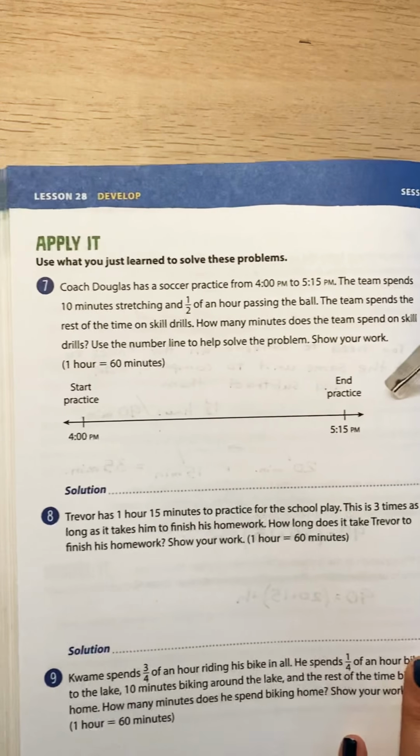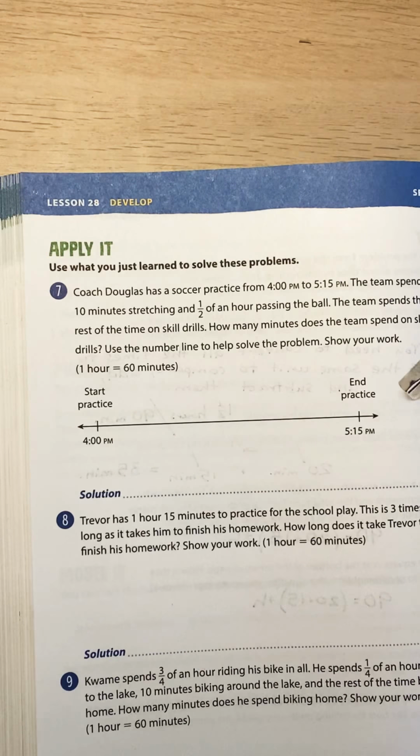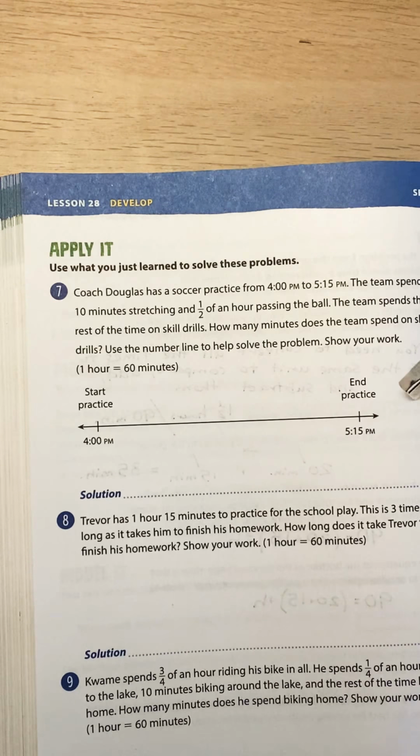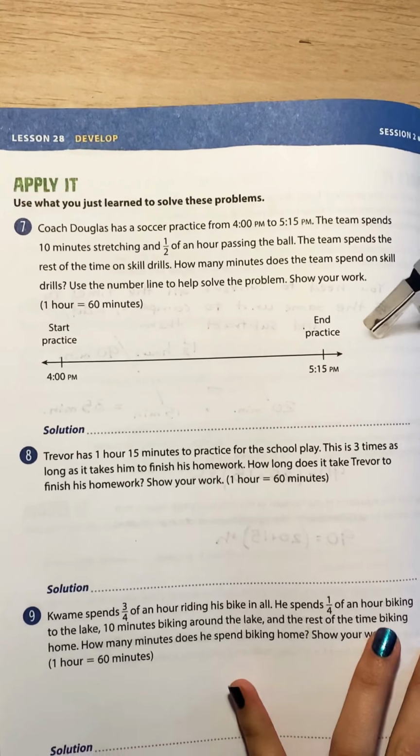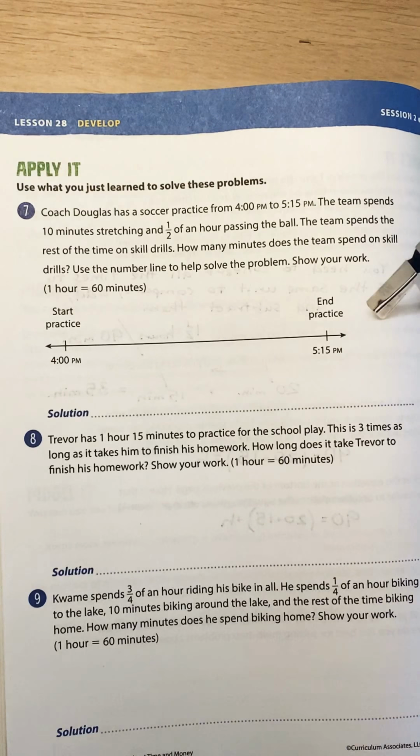All right, here are the problems that I usually have you guys do with your table group. So, you don't have your table group. Bummer. But you have me and this video. And hopefully someone working on this with you or someone you can show your work to and show off once you're done. All right, number 7.